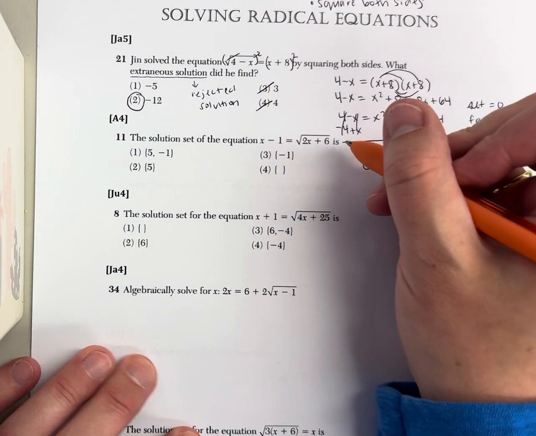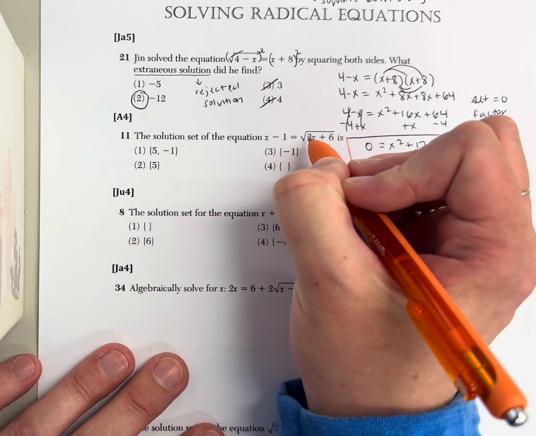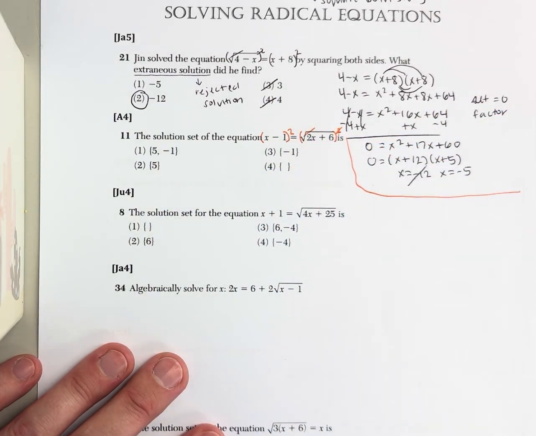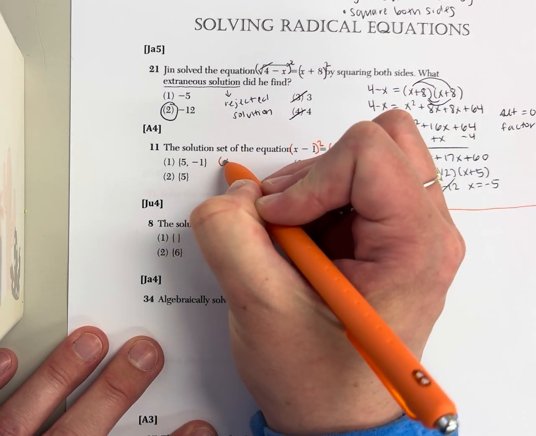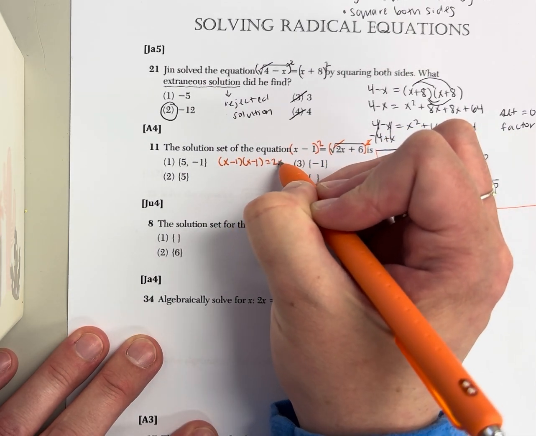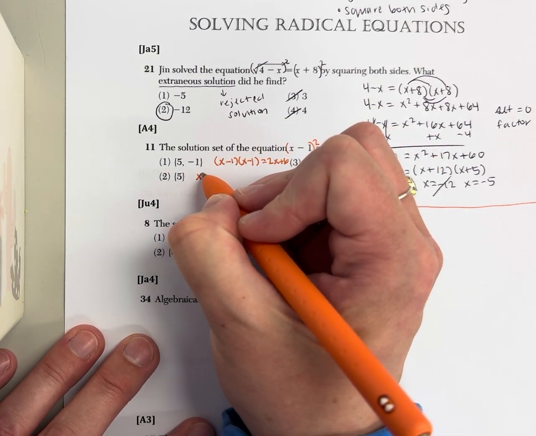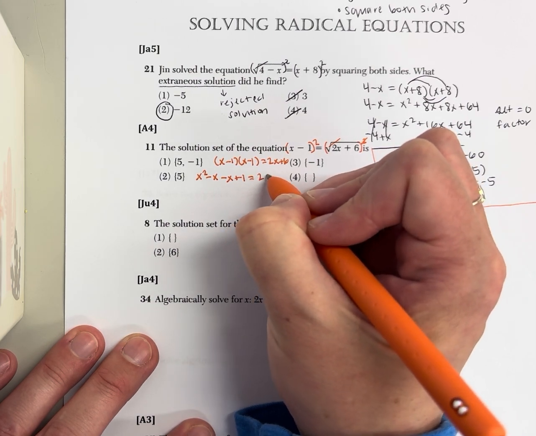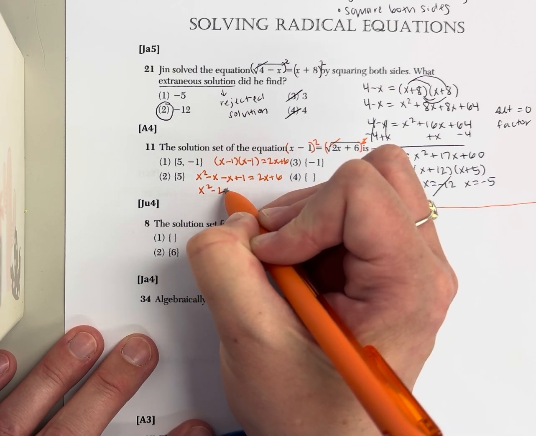For the second one, it says the solution set of this is, all right, so the square root's already by itself, so we're going to square both sides. The square and the square root will cancel. So over here I have x minus 1 squared, so I've got 2 of those. And then just 2x plus 6. So I'm going to double distribute. I'll have x squared minus x minus x plus 1, and then 2x plus 6. Combining like terms, I have x squared minus 2x plus 1.